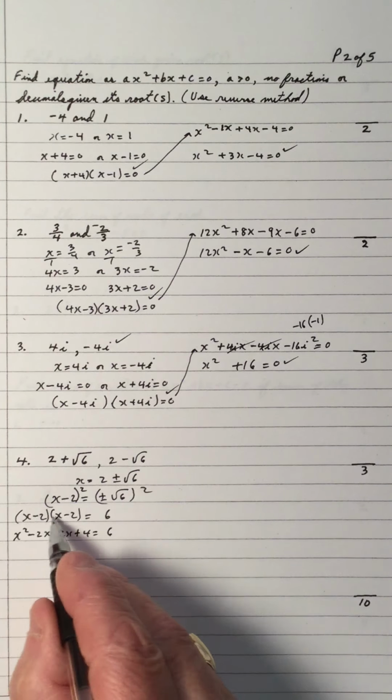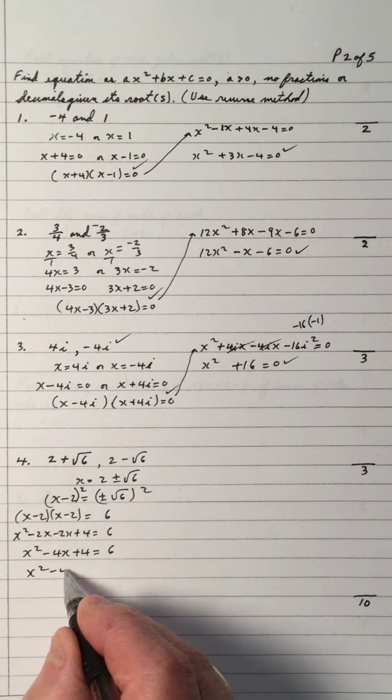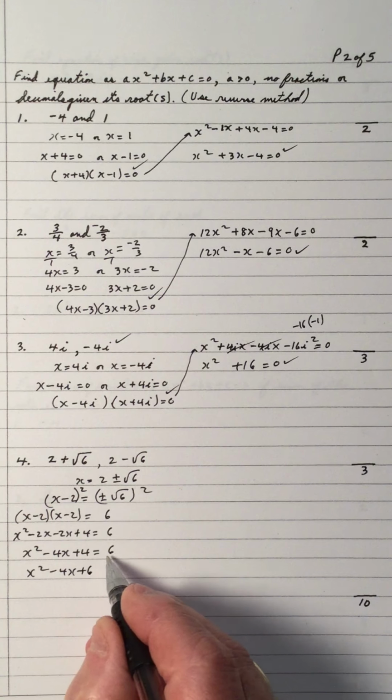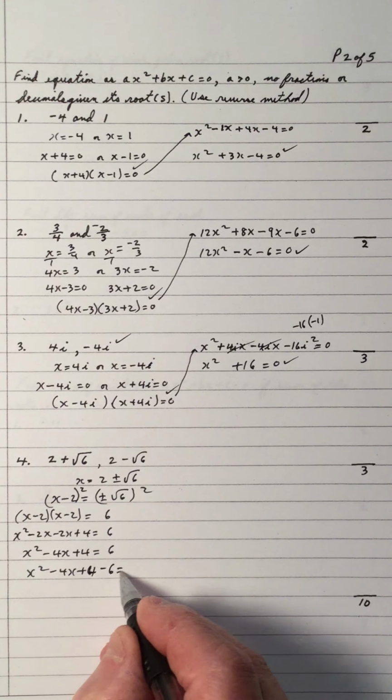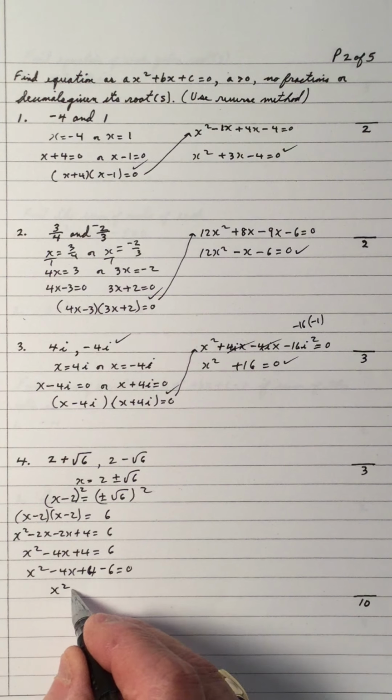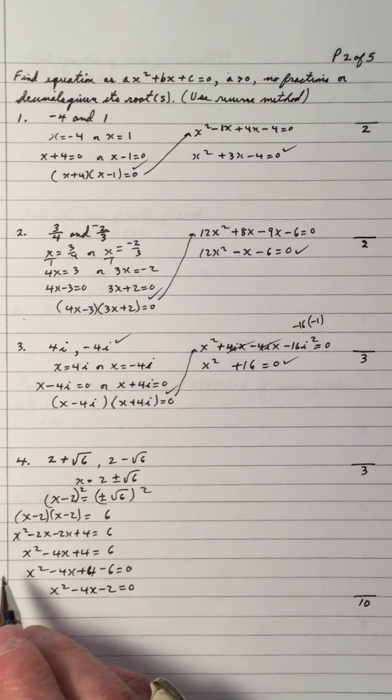Last is plus 4. We add them up. Negative 2x, negative 2x, negative 4x plus 4 equals 6. And then we bring the 6 over, make it a minus. So the equation becomes x squared minus 4x minus 2 equals 0.